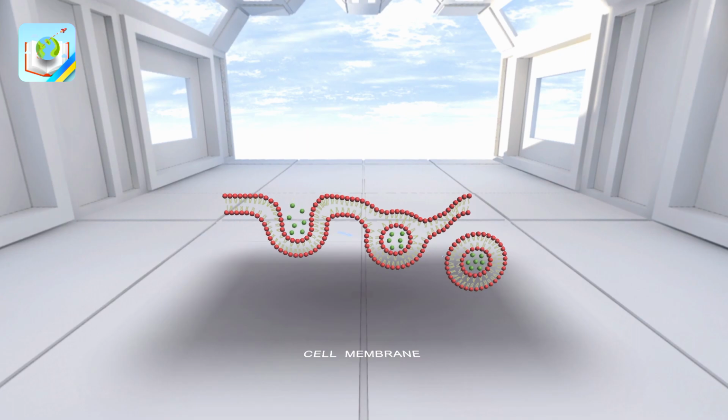The cell forms an extension around an object that is to be absorbed. The membrane grows around, forming a vesicle, i.e. endosome. Tap on the vesicle.